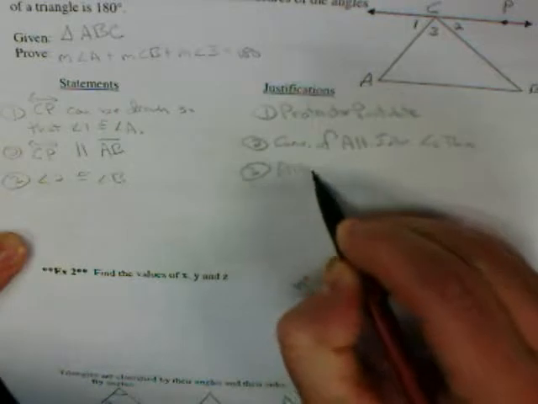Now this time we didn't use the converse of the alternate interior angles theorem. We used the actual alternate interior angles theorem, because we start off this time knowing that the lines are parallel, and we concluded that alternate interior angles are congruent. So this time we just used the regular original theorem.